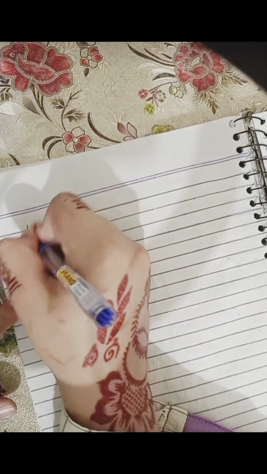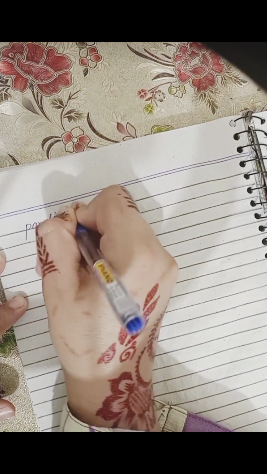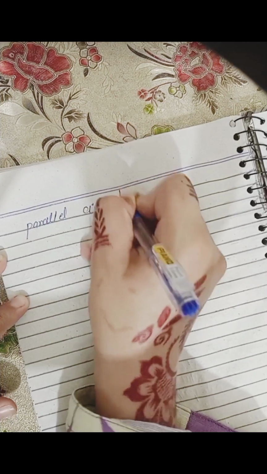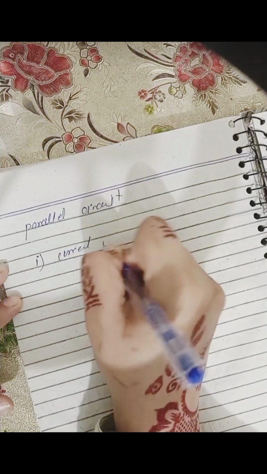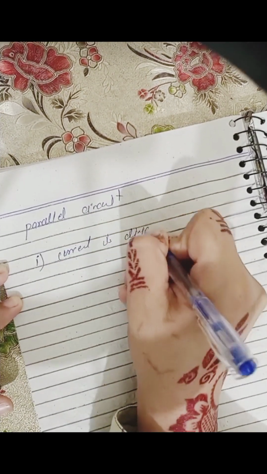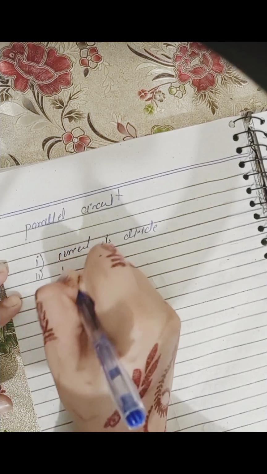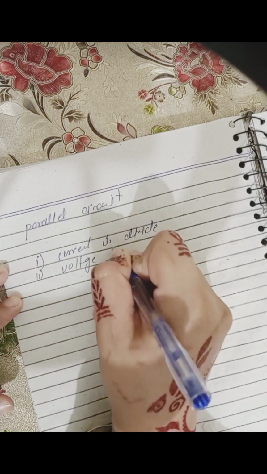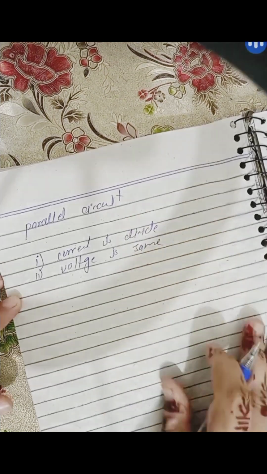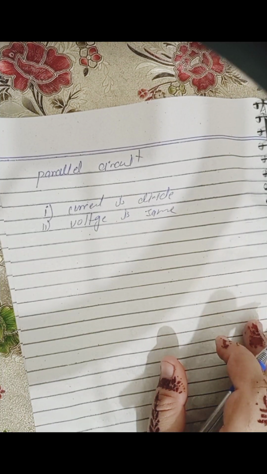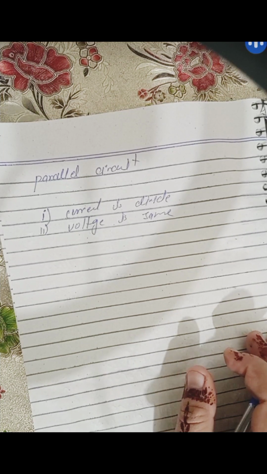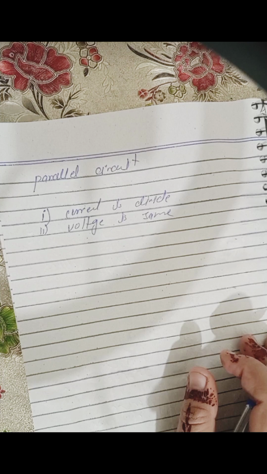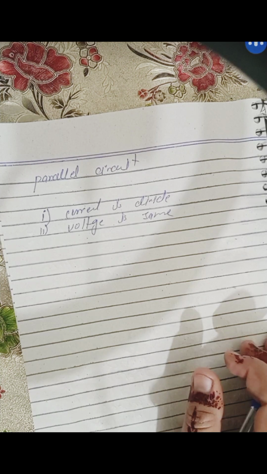Okay, so we will do the parallel circuit. A parallel circuit is one in which the current is divided but the voltage is the same. For example, if any component, any lamp, breaks down, the breaking down of one component will not affect the other one.